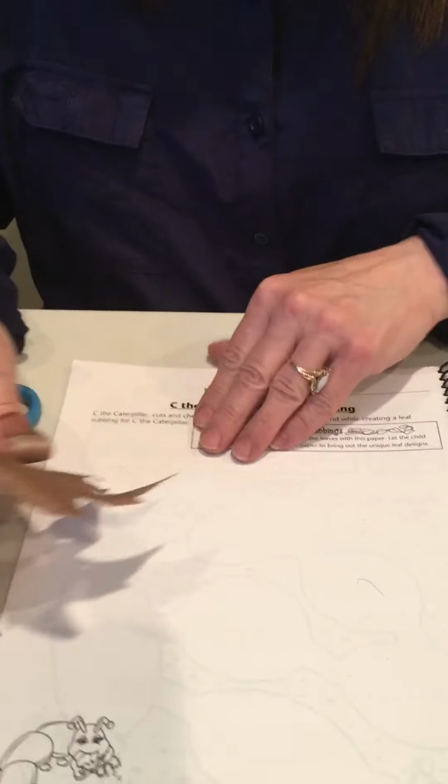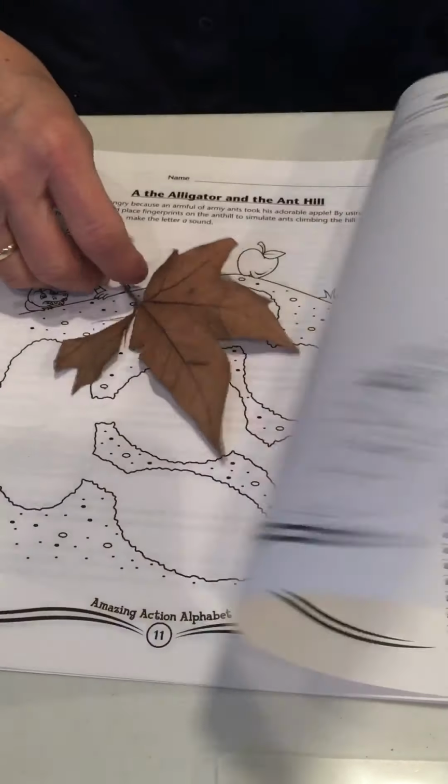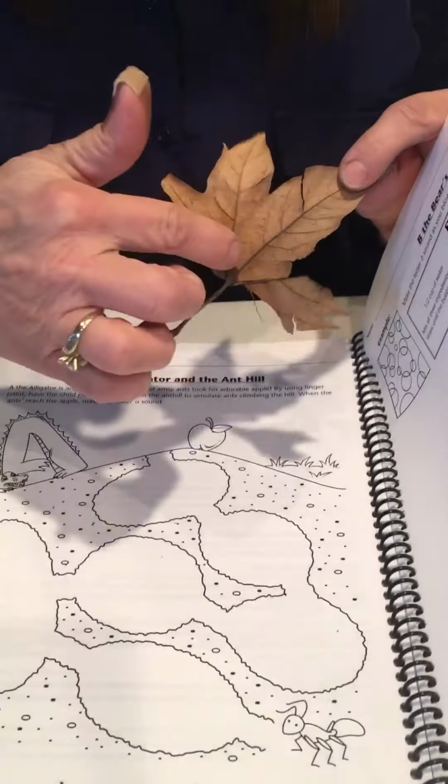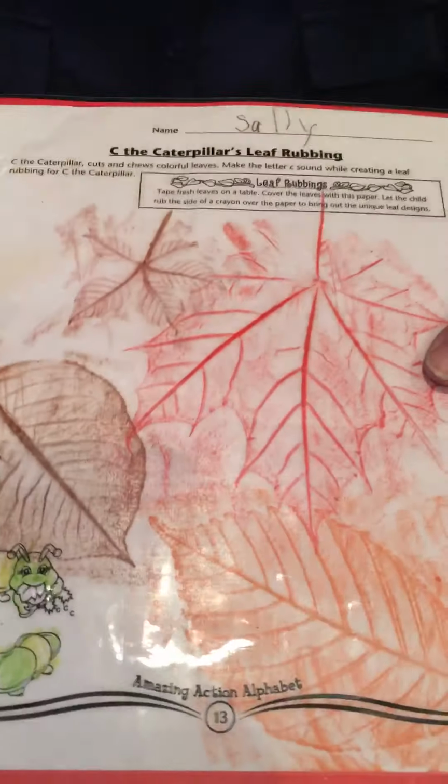So what we're going to do is take a leaf and put it under this paper that's found in the Amazing Action Alphabet Activity book. Once you put it under, you find the side that has the veins sticking out, and you take a crayon and do a leaf rubbing on top. Eventually it will look like this. And then you can take your scissors and cut out all the different shaped leaves.